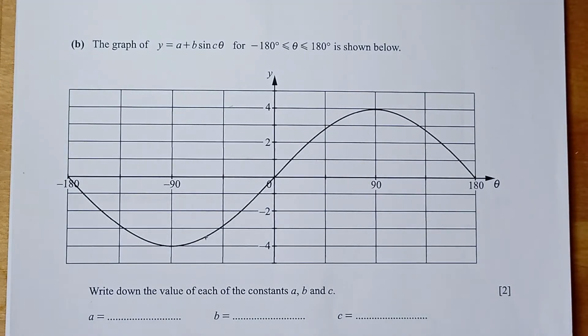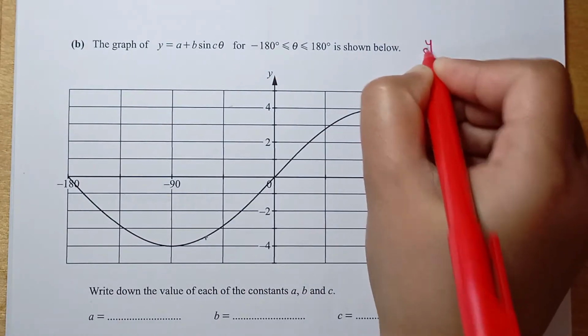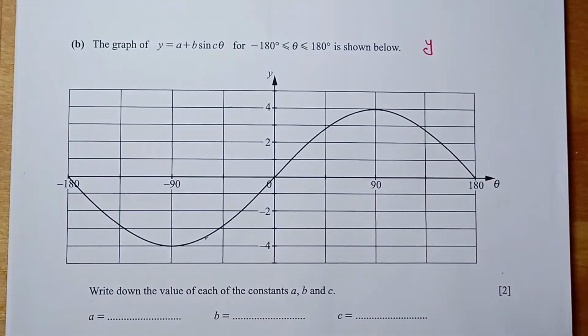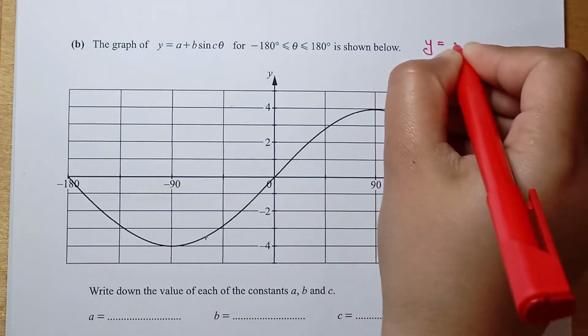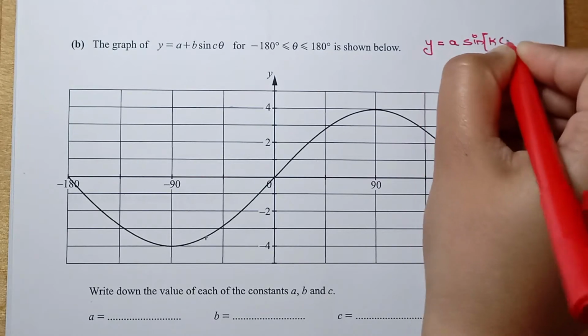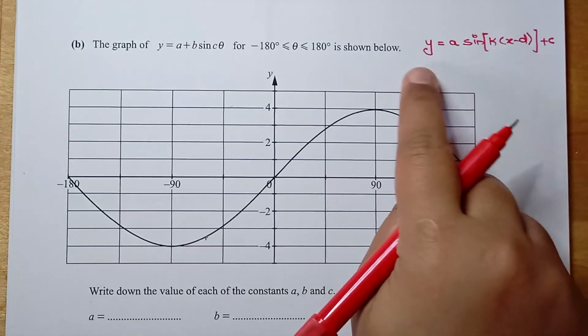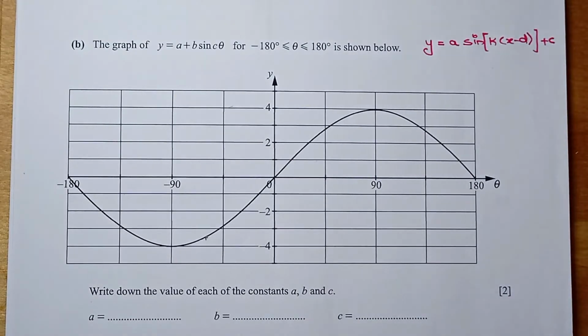We need to use the same concept we did in the first part. First, we need to write down the standard form. In the first part, we did it for the cosine. Now we have a sine. So y equals a sine k times (x minus d) plus c. So this is the transformed form of the sine function, right?